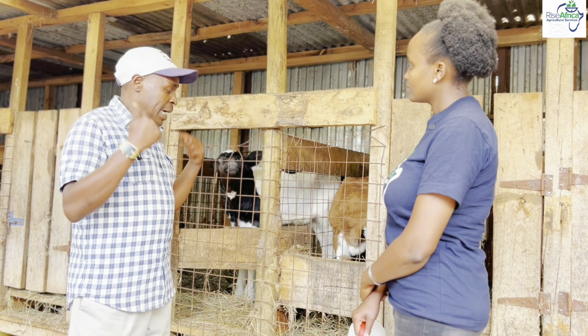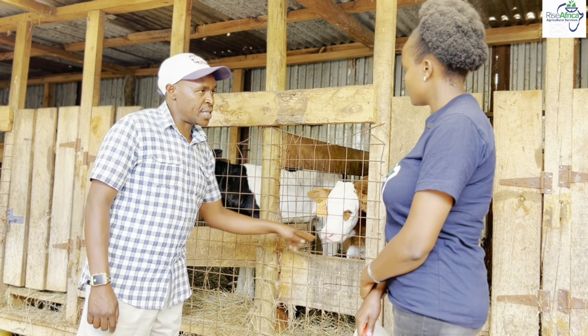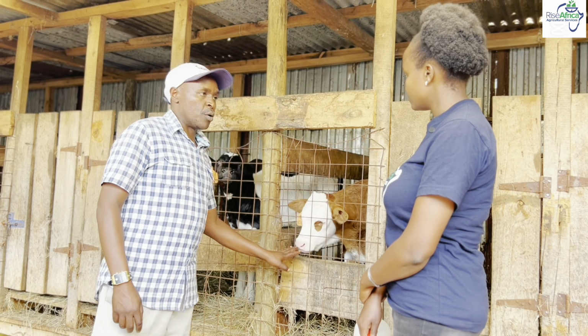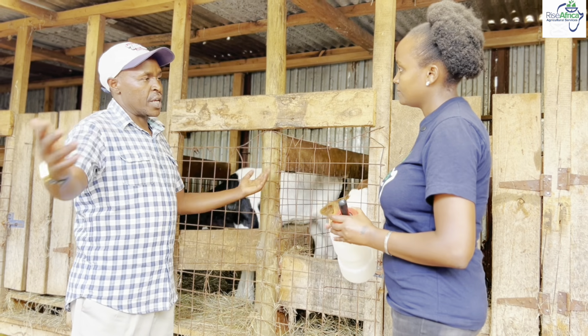Because water also helps in the development of the rumen, since it is what dissolves these feeds, to enhance the process of digestion. And that way the rumen will develop. And remember, I told you, any animal depends on the state of the rumen. It determines everything in calf rearing.